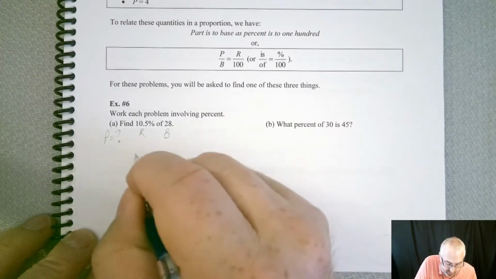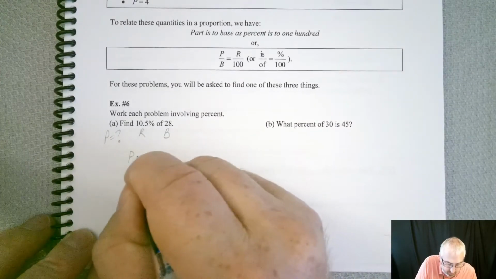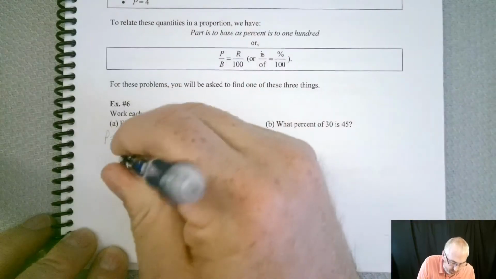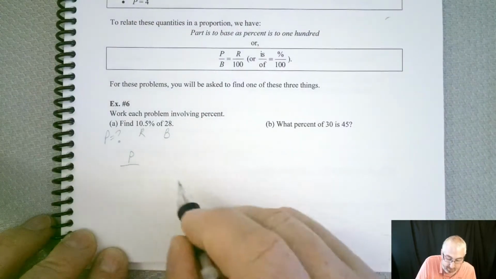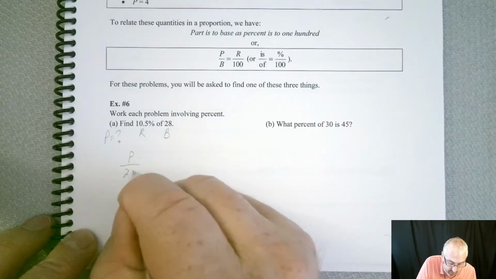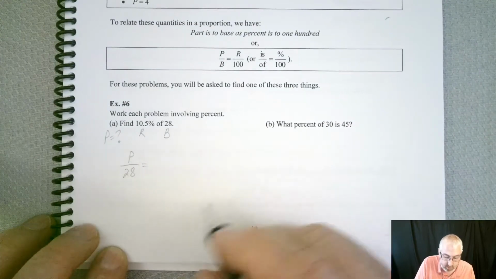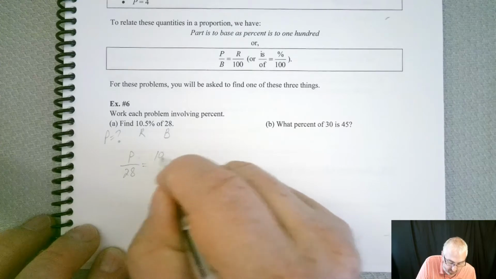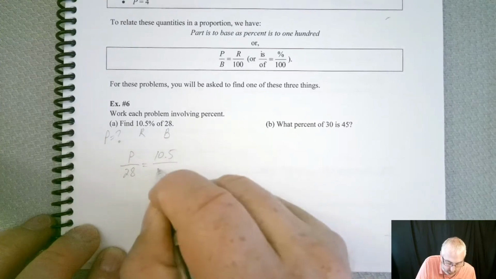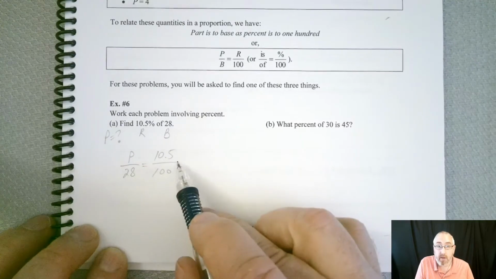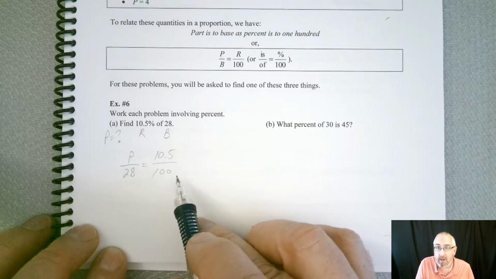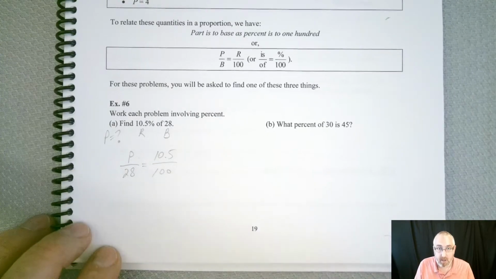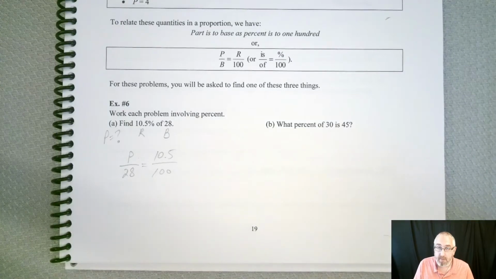So P is on top, and then base is on the bottom, so P over 28 equals R, which is 10.5 over 100. Now we don't need the percent symbol in here because we're taking care of that by putting it over 100. So that's why we can just lose it. So there's your setup for this.